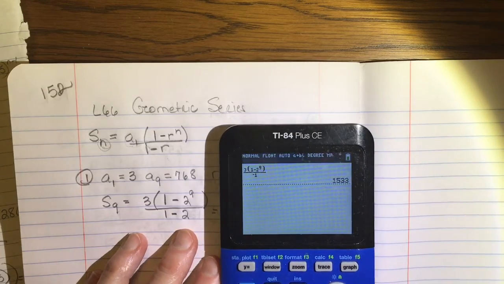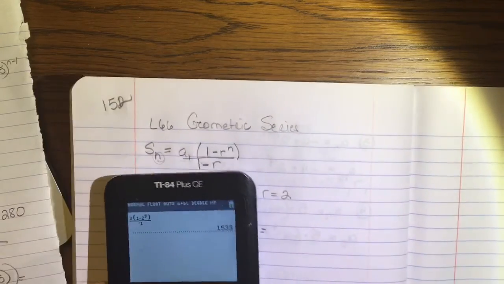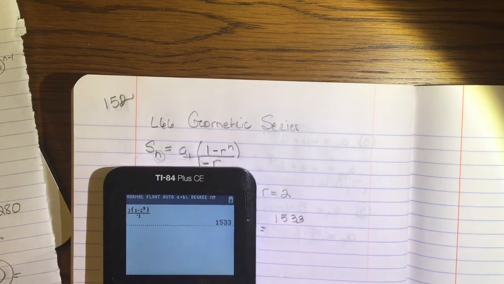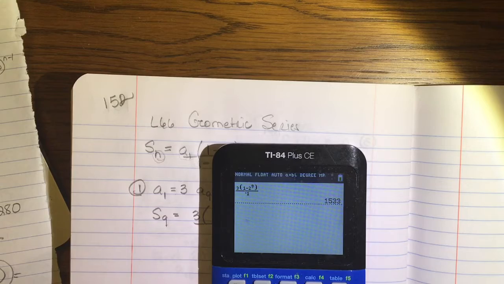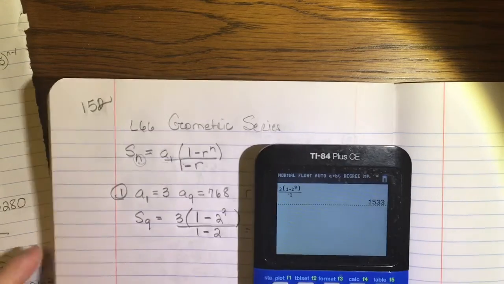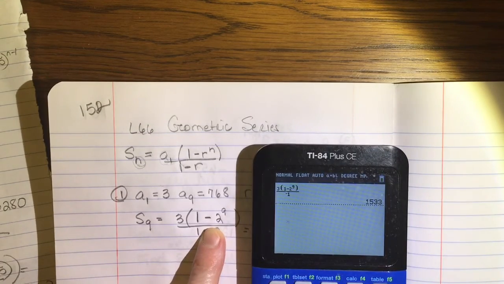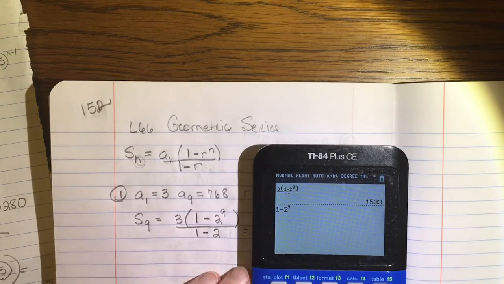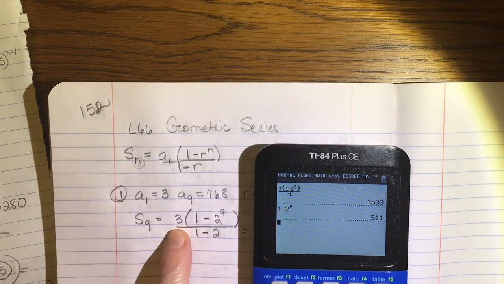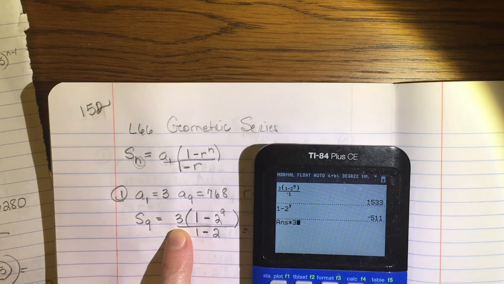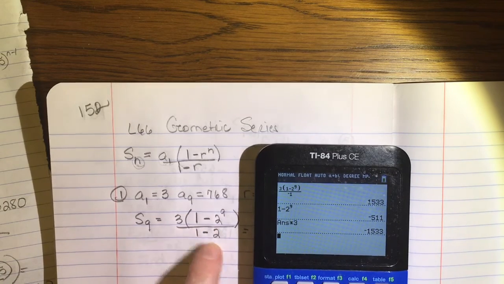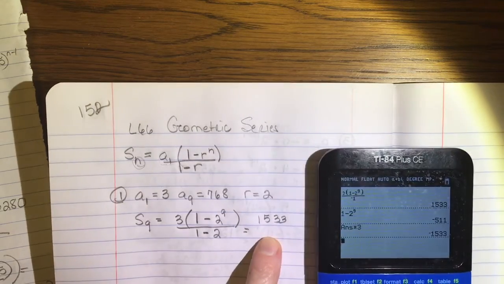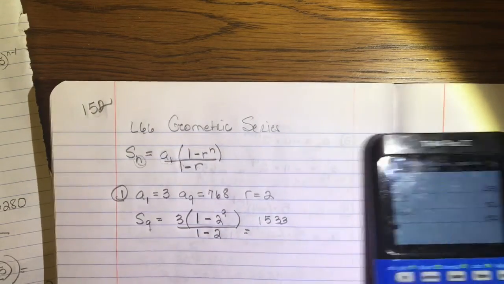And when I generate that, I get 1,533. I know a lot of you use that key, so that makes it a little bit easier. What I actually do is I just typed 1 minus 2 raised to the 9th. I don't have to use parentheses, hit enter. And then I just said times 3, and I got this, and then I divided by -1. I just did that in my head and got the positive 1,533.